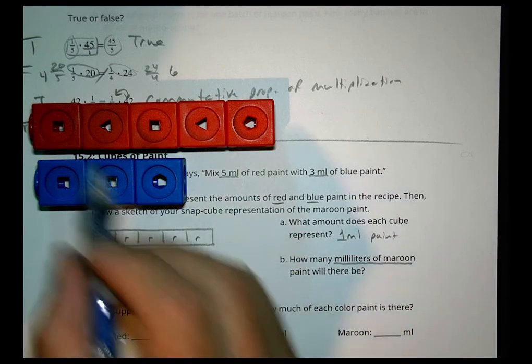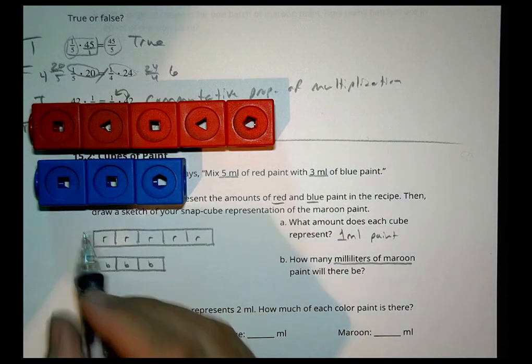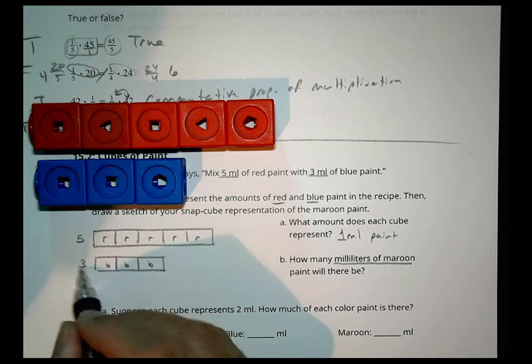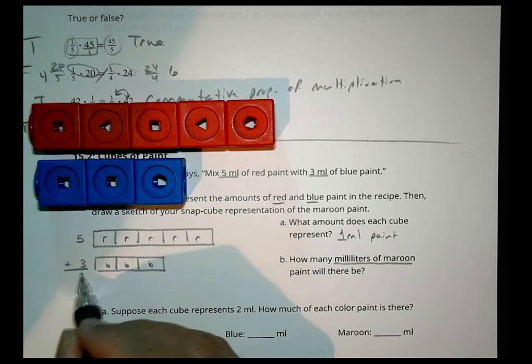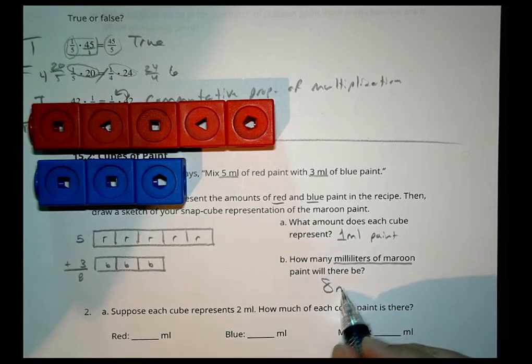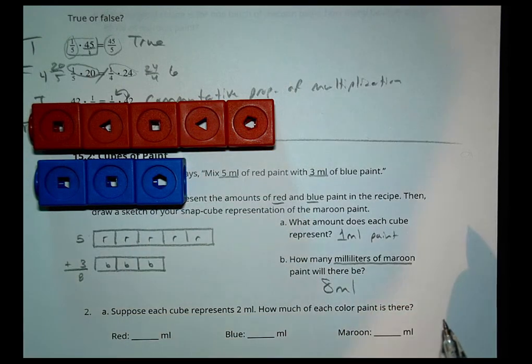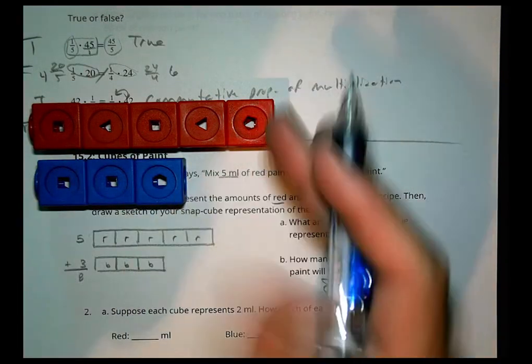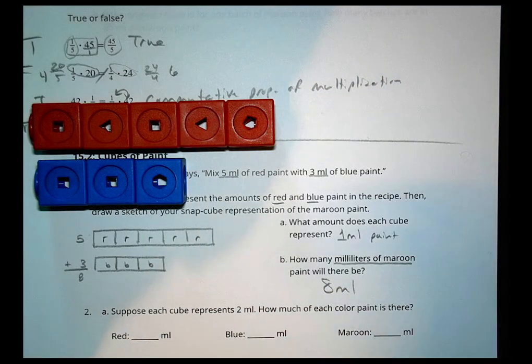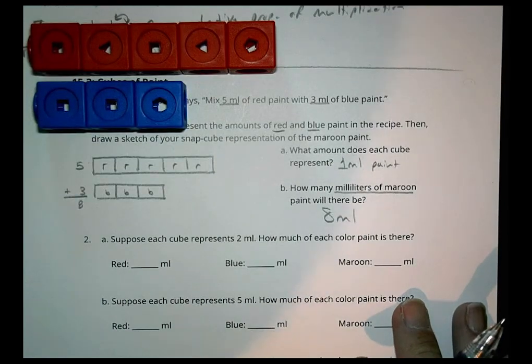Well, in this case, I'd have 5 plus 3, right? I have 5 here, I have 3 here, and if I add those up, I end up with 8 milliliters of paint. Okay, so it works out pretty nice. I can show that these would be combined, 5 of those, 3 of those, makes a total of 8 milliliters of paint.